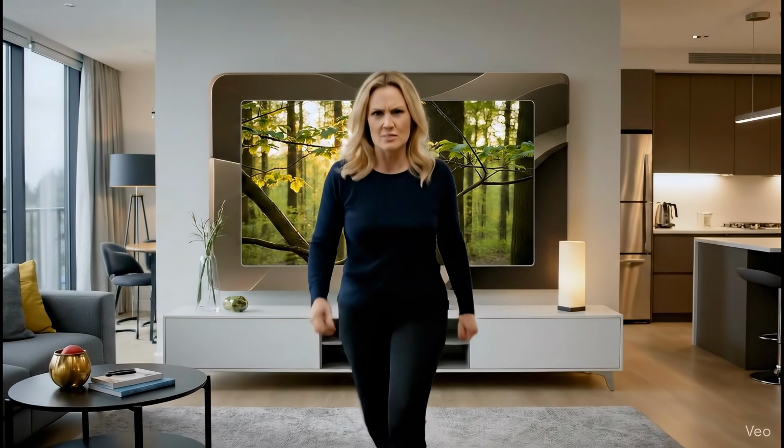Frankenstein image? What the hell is that supposed to mean?